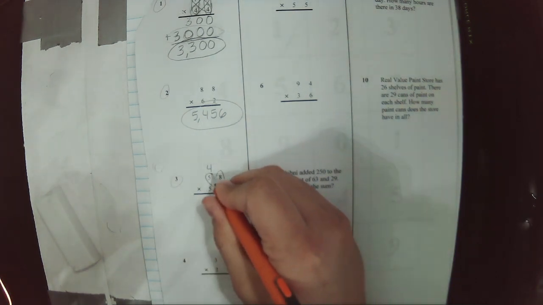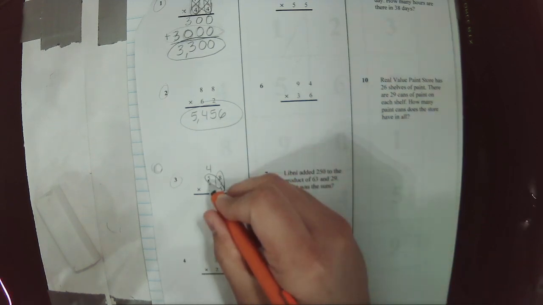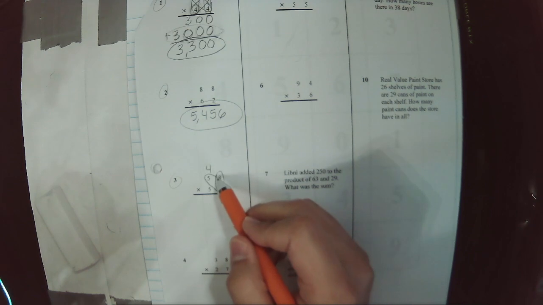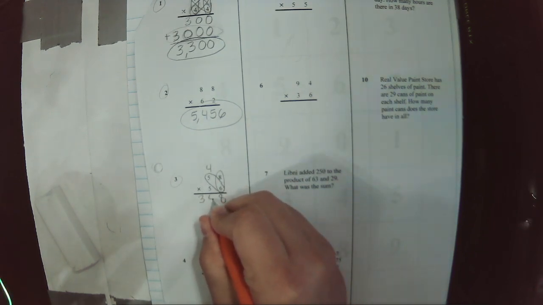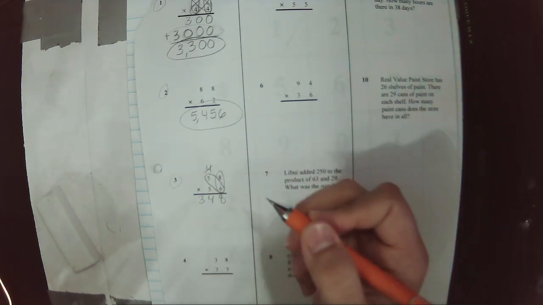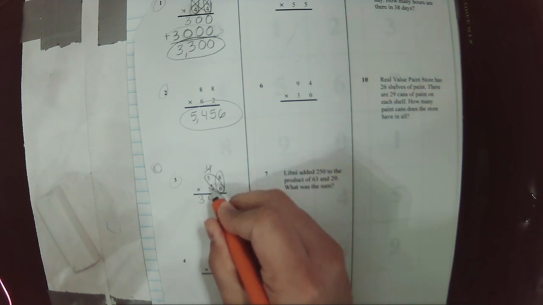Then I take that 6 and I multiply it times the tens place. 6 times 5. 6 times 5 gives me 30. But I can't forget, I carried over a 4. So I get 34. Now I'm going to start multiplying using my tens place.